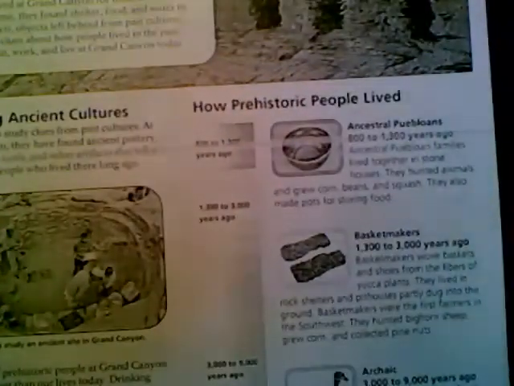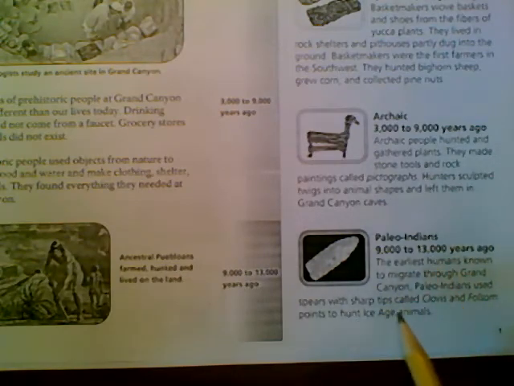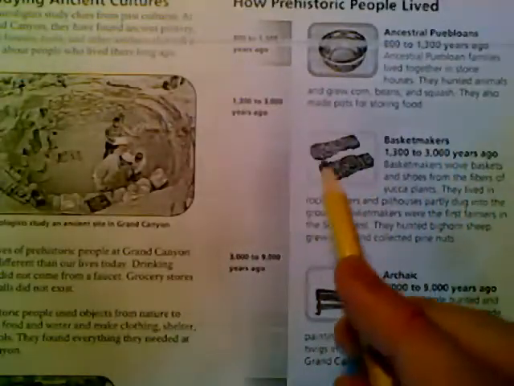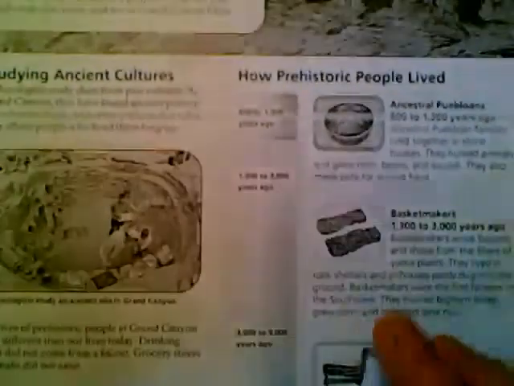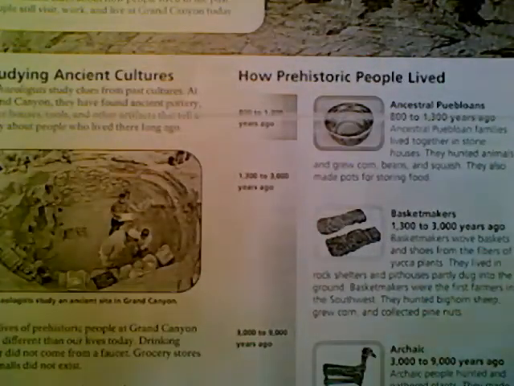Now I might want to add a picture. I can choose to add a picture from the internet. I can print it off on a computer and put it on there, or I could draw it. I noticed on this, there were some neat pictures here. Like down here, the Paleo Indians, 9,000 to 13,000 years ago, used stones to make sharp tips. I see here the basket makers made baskets they could carry. The ancient Puebloans even made bowls. That might be a good example of a picture.